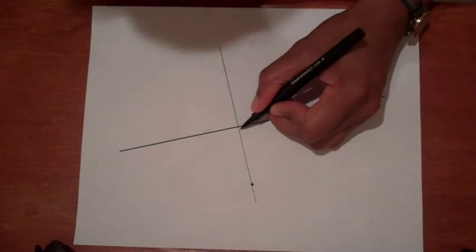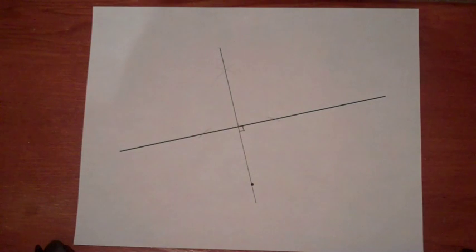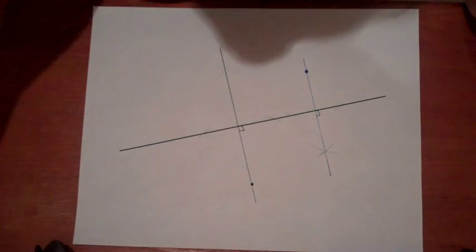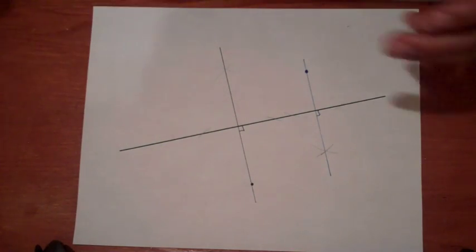There we go. And it is perpendicular. Good. So now that you know how to do that, let's talk about drawing reflections.